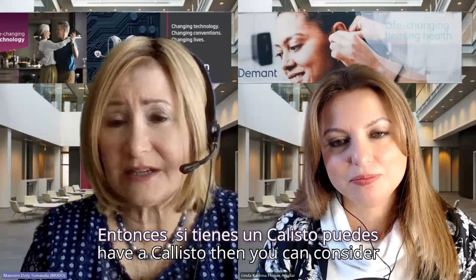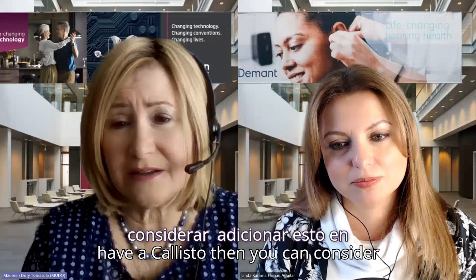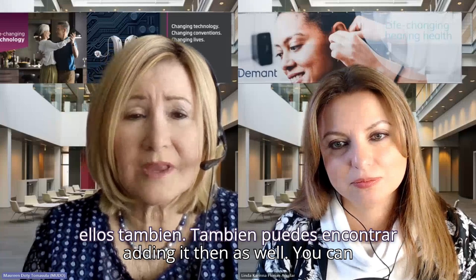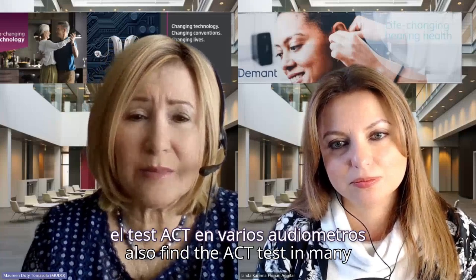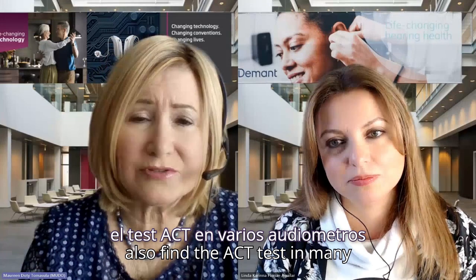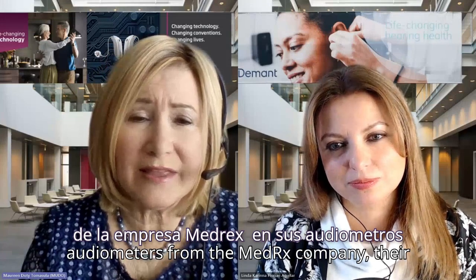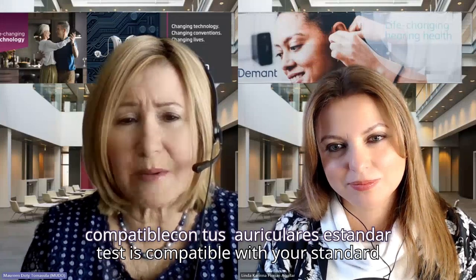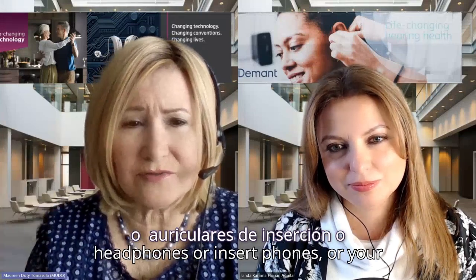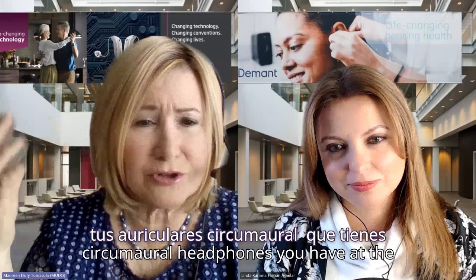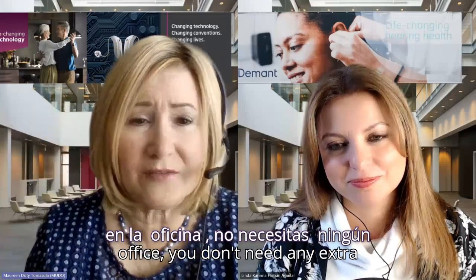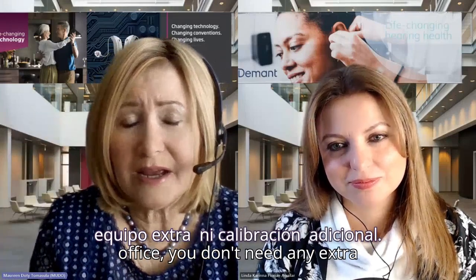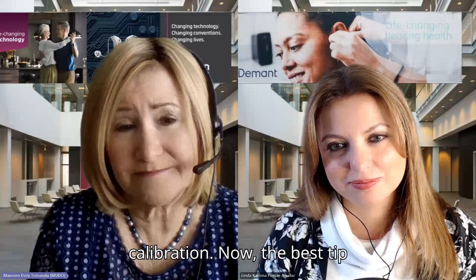So if you have a Callista, then you can consider adding it then as well. You can also find the ACT test in many audiometers from the Medrx company, their Avant audiometers. And since the ACT test is compatible with your standard headphones or insert phones or your circumaural headphones you have at the office, you don't need any extra equipment and there's no extra calibration.